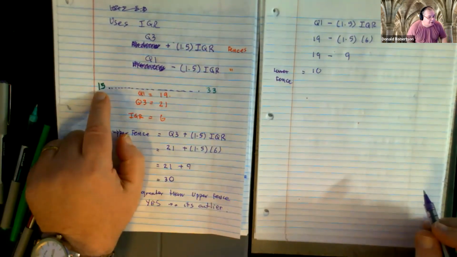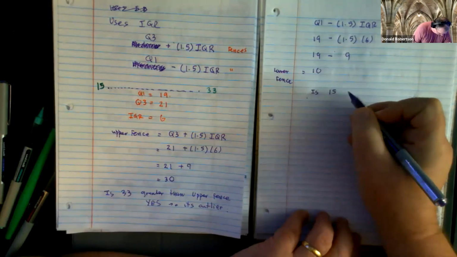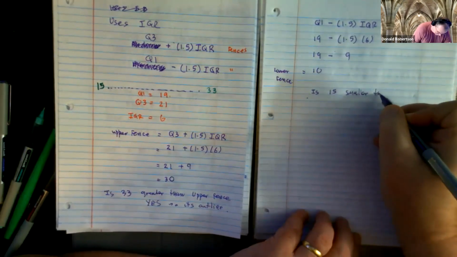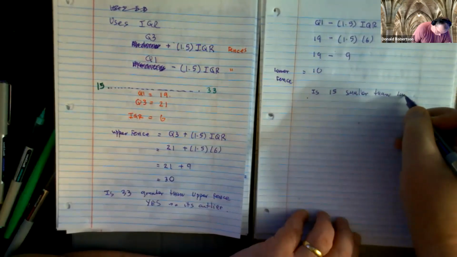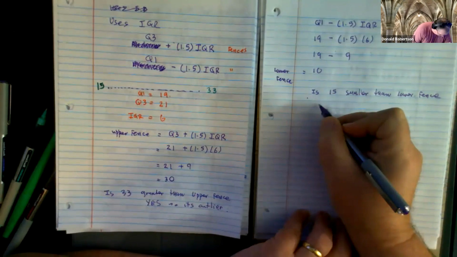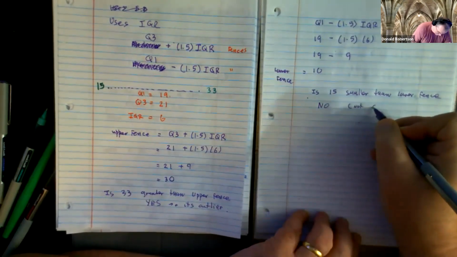Now, do you see that guy is not smaller than it, right? So you would do it this way. Is our data smaller than the lower fence? In this case, no, it's not. So it's not an outlier.